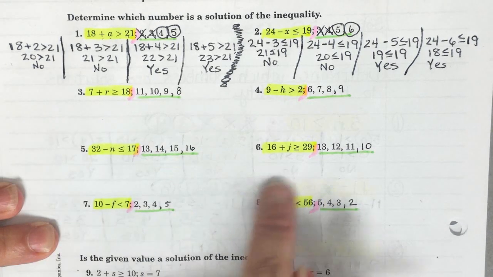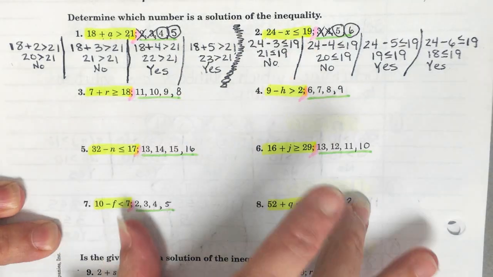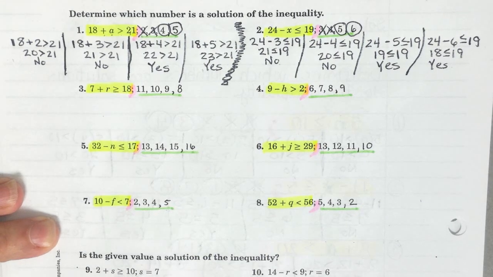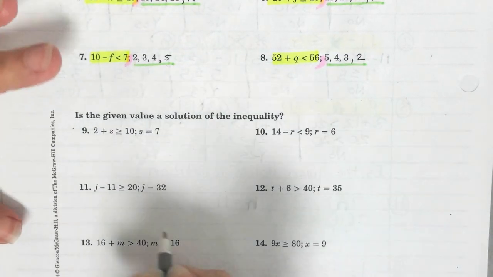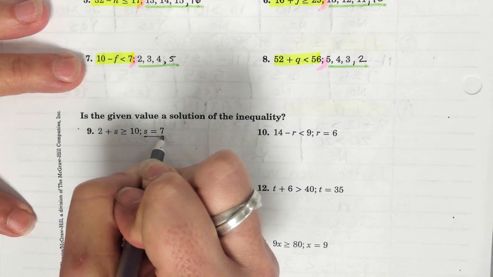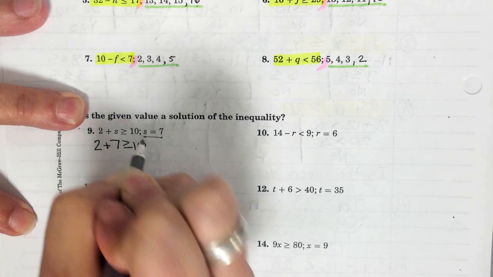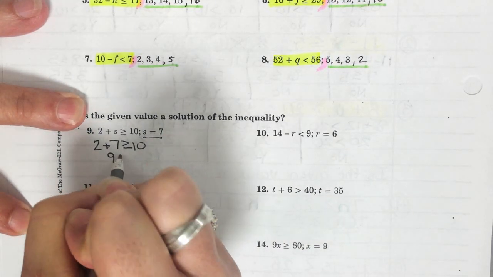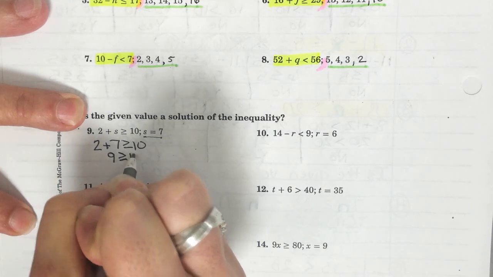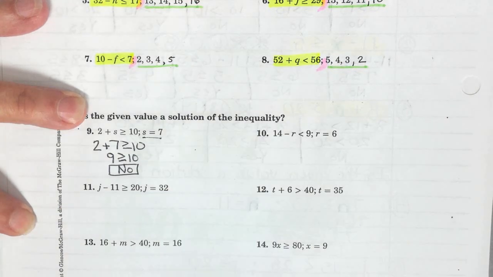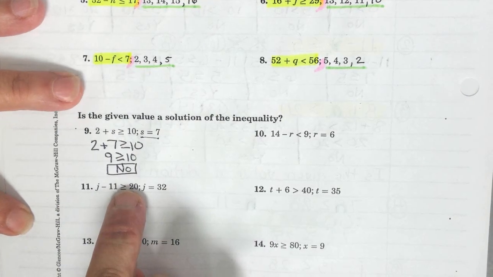Okay, now 1 through 8 is the same thing. You just keep going. When you get to the bottom, it's just like the front on the notes. It's the short, sweet, quick stuff. I'm going to do 1 just to kind of show you, or 2 down here, hopefully before the video decides to quit working. So, okay, S is 7 on this. So if I put 2 plus 7 is greater than or equal to 10, I got a 9. Is 9 greater than or equal to 10? No. That's kind of like my final answer. That's the math to prove why I got no.